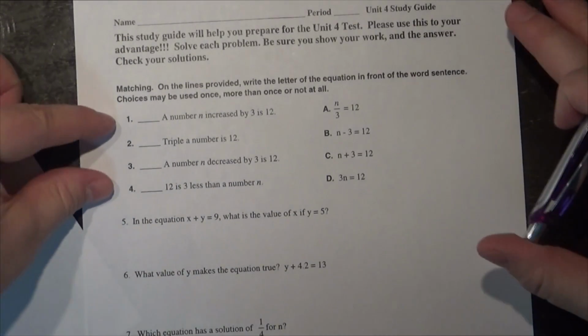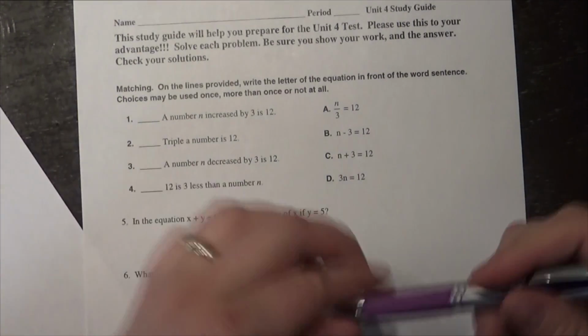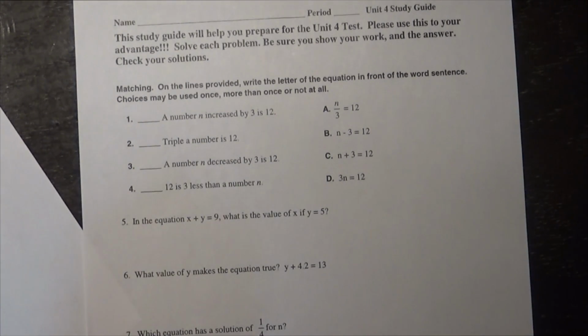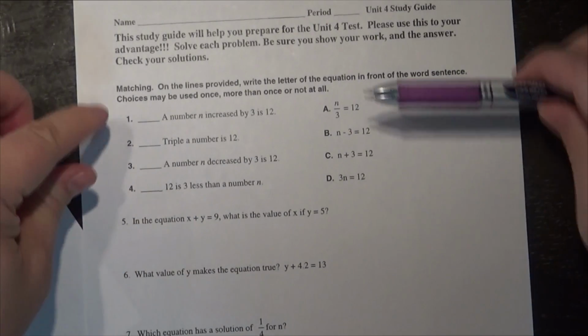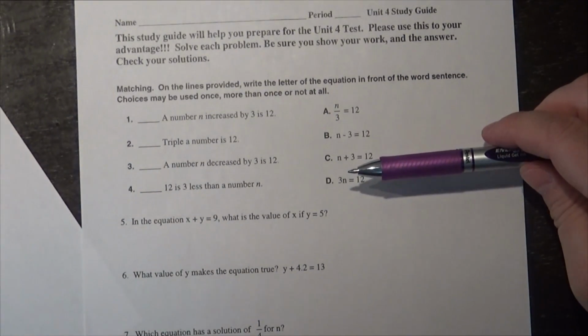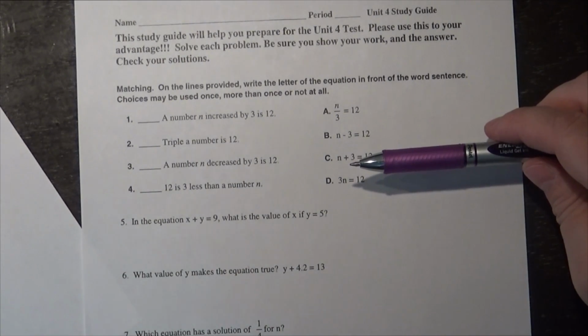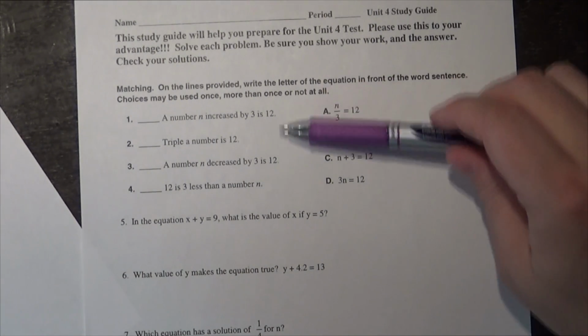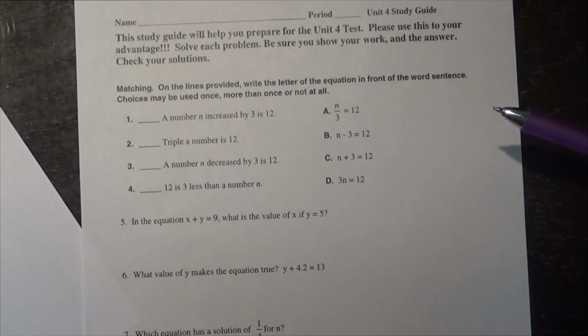So the first four, I think we can look at these together as a group because in all of them, it's a matching game here. We have options over here, and we want to match up the correct options with the correct answers on either side. So as we look at this, we have word sentences.